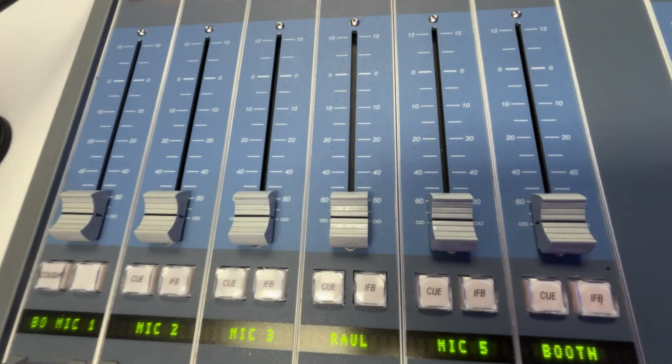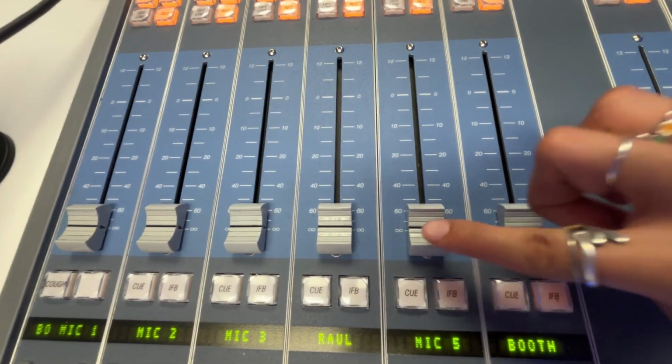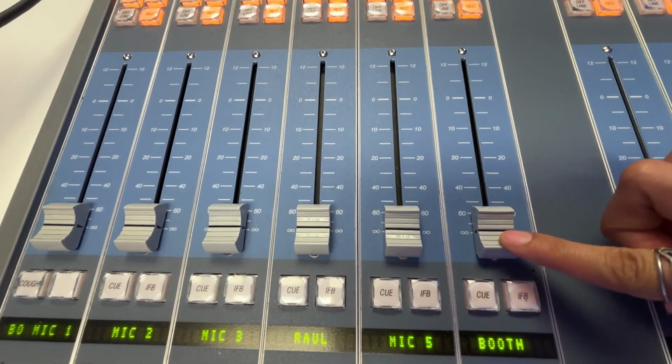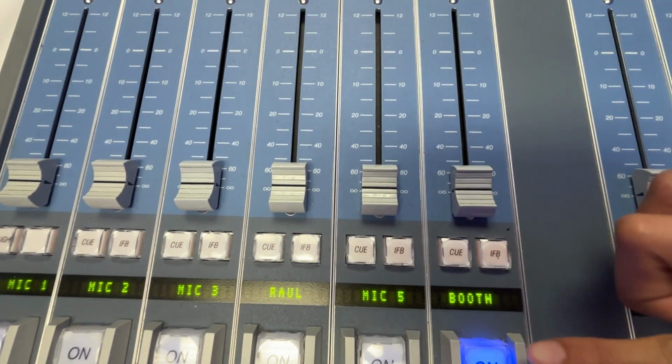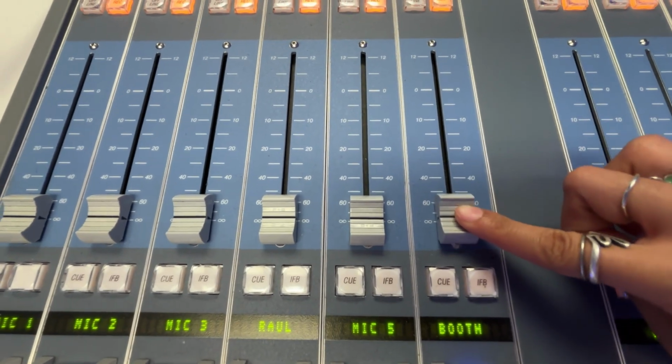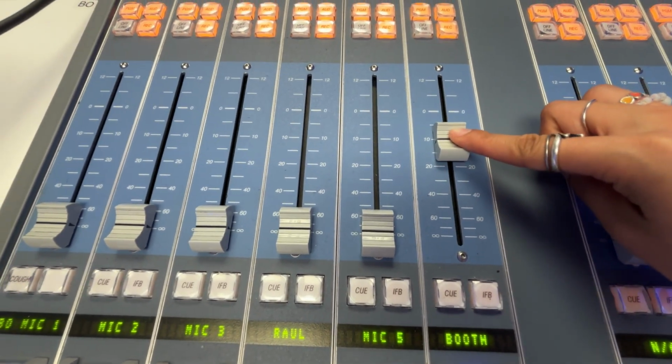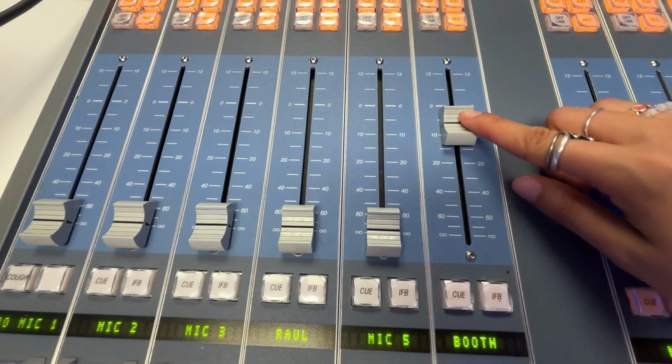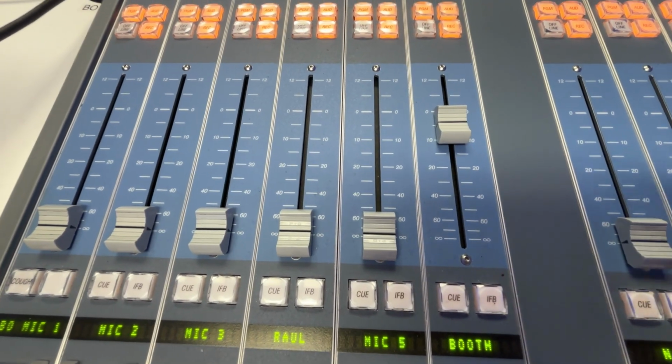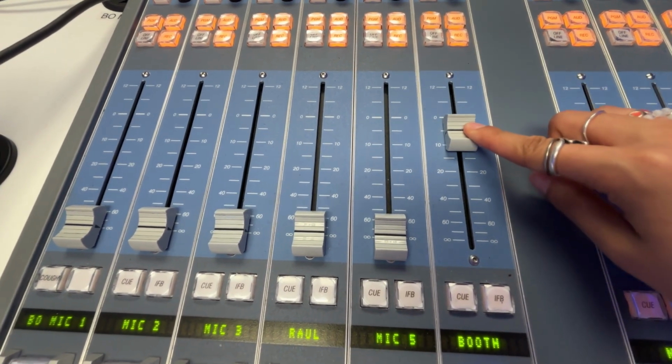So now let's move on. We have these little rows. This is the volume key. So Booth has no volume right now. They're on air, but you can't hear them because the volume is off. So we'll turn it up for them. Typically, it'll be around level 10. Sometimes you've got to go up to 10.5. If they speak really quiet, we go all the way, but we try to avoid that.